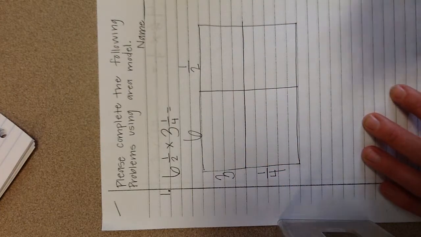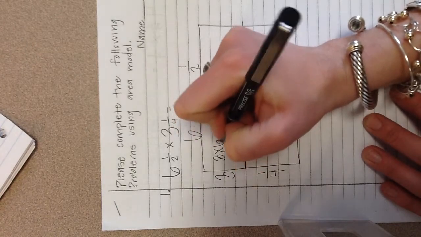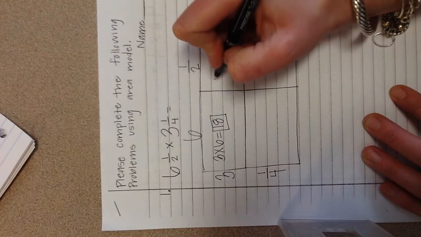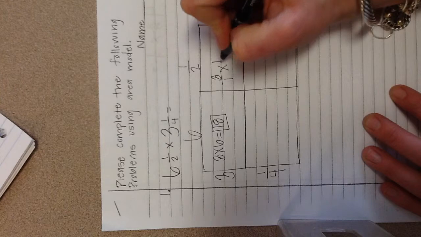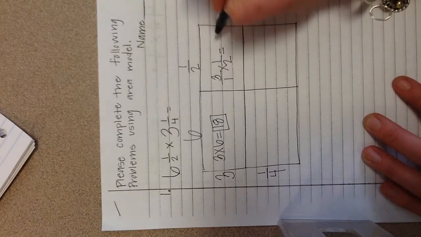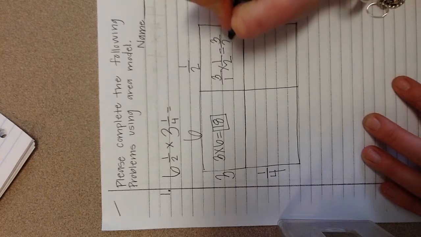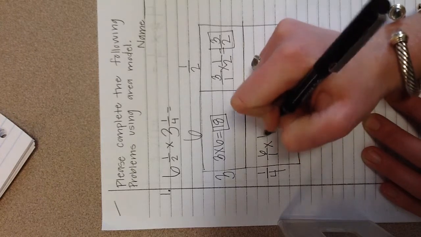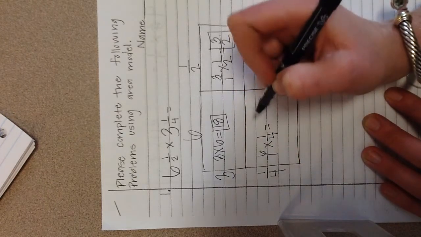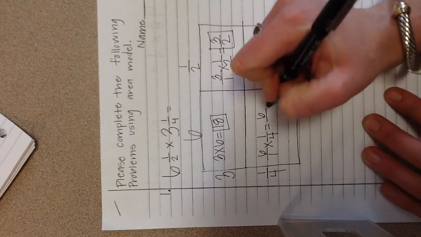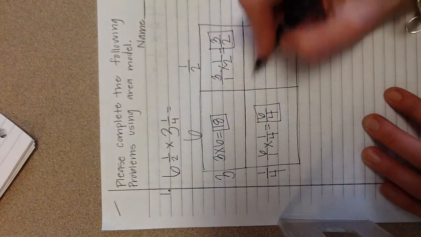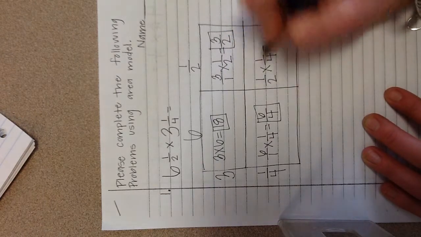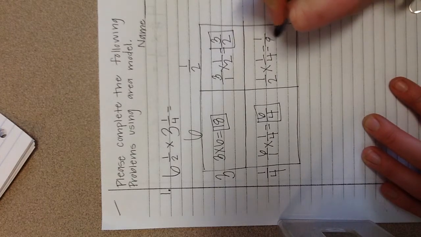Okay, so in this box I'm going to do 3 times 6 equals 18. In this box I'm going to do 3 over 1 times 1/2. When I multiply straight across, I get 3 over 2. In this box, I'm going to get 6 over 1 times 1/4. I multiply straight across, and I get 6 over 4. Then in this box, I have 1/2 times 1/4. When I multiply straight across, I get 1 over 8.